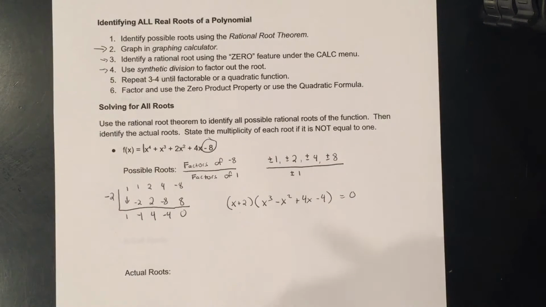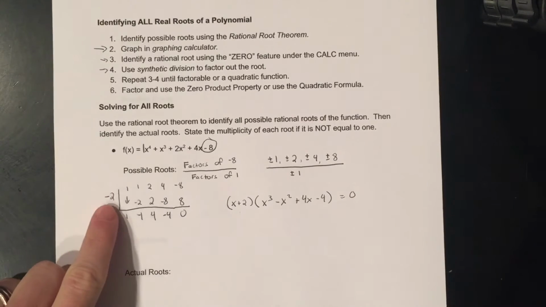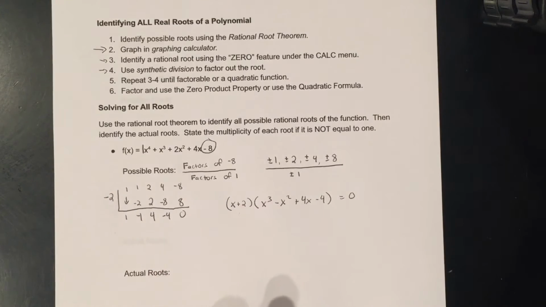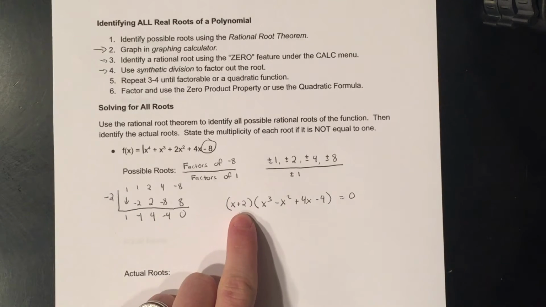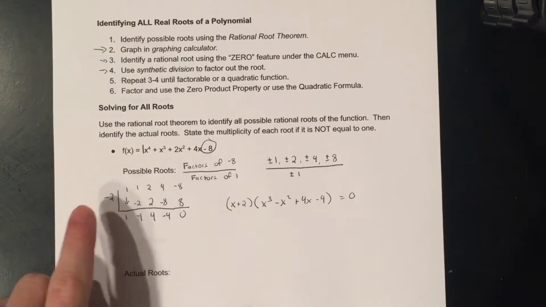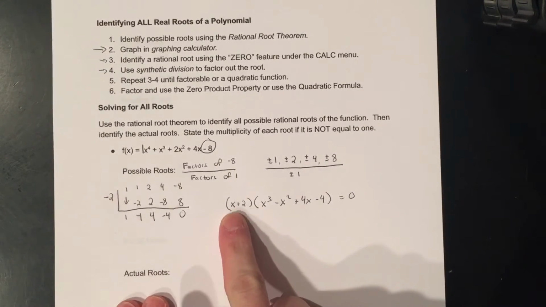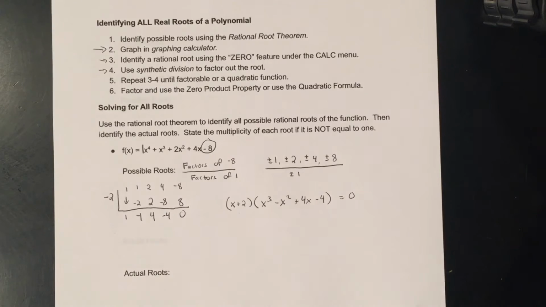Think about that. When we did synthetic division, we would always write the opposite of the number for our divisor. Well, if I'm going backwards and writing in the factored form, it's the same concept. I write x plus 2. So long story short, whatever this number is out here on the left, just write the opposite of it in the parentheses. This next long parentheses comes from my quotient of that synthetic division: 1x cubed minus 1x squared plus 4x minus 4.